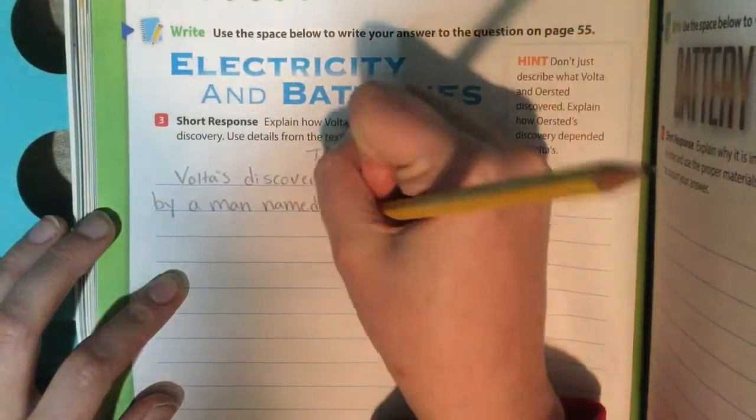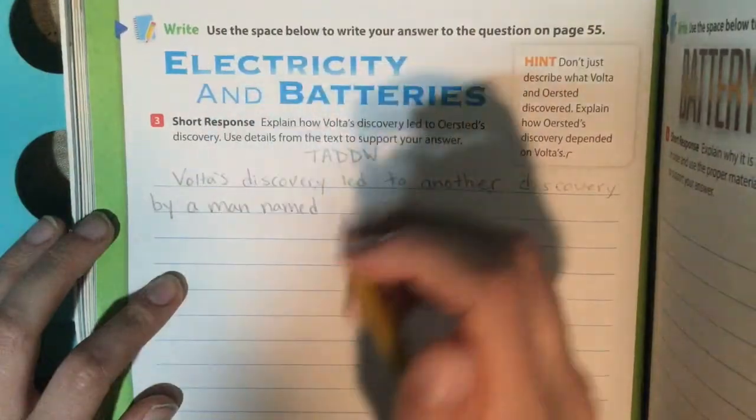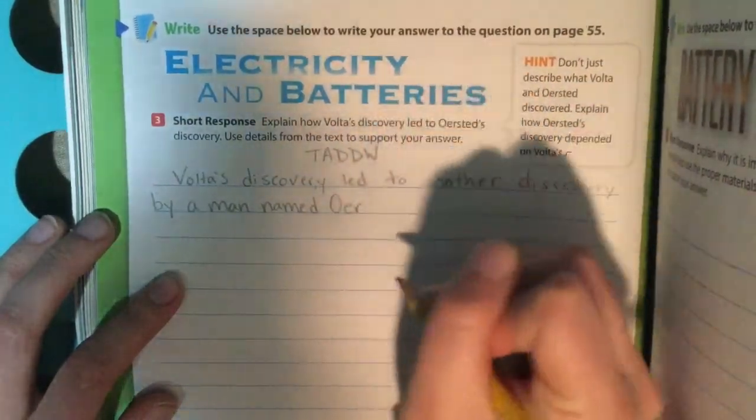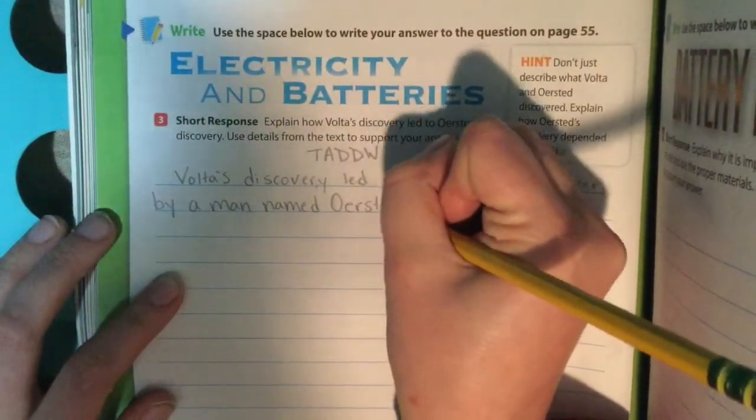I was spelling it the way it sounds, not how it's actually spelled. Oersted. Make sure it's O-E-R-S-T-E-D.